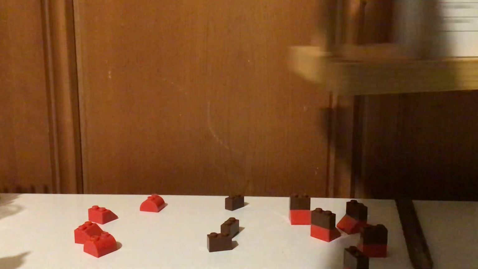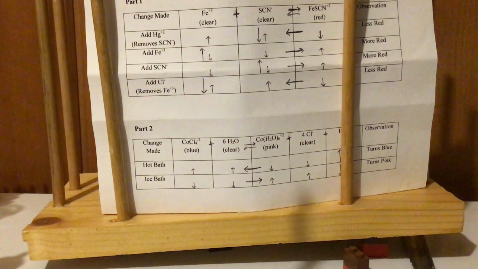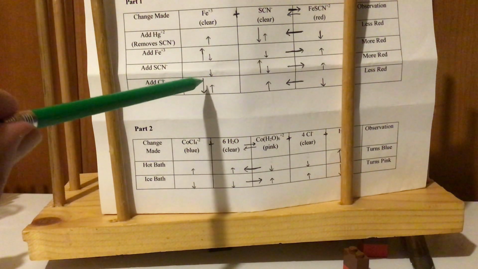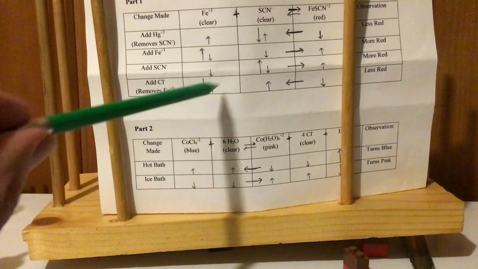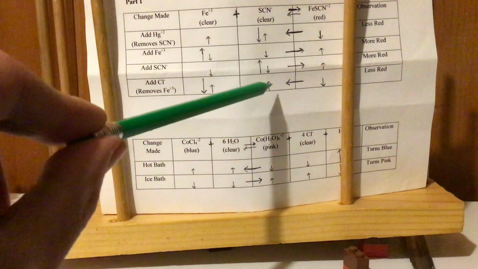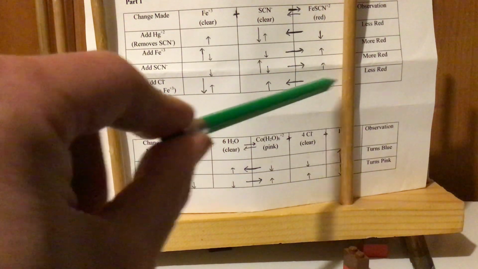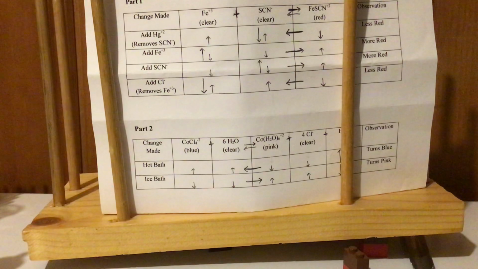We could go to one more example, and I don't think we're going to show it with Legos, but if I added Cl minus, which removed Fe plus 3, it's going to remove something from the left side. Part of that's going to be replaced, making the SCN minus also increase, making the FeSCN plus 2 decrease, and it becomes less red in that case as well.